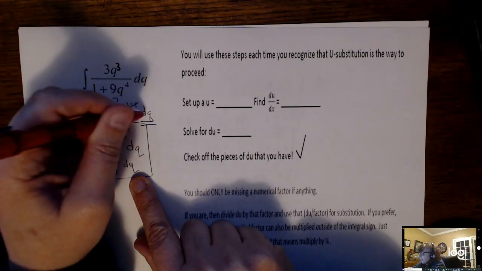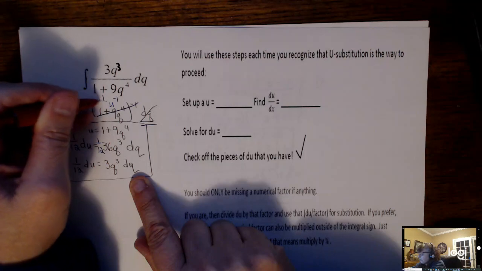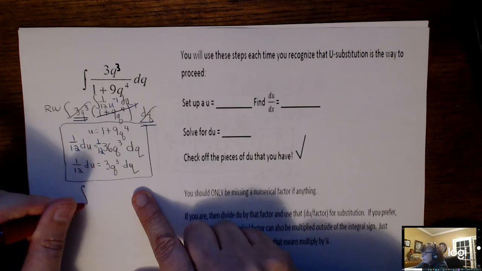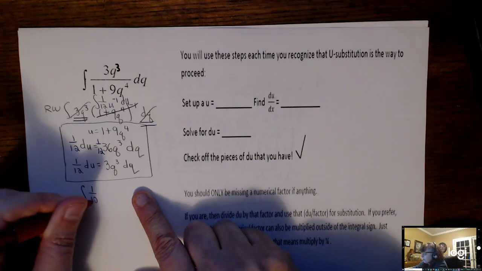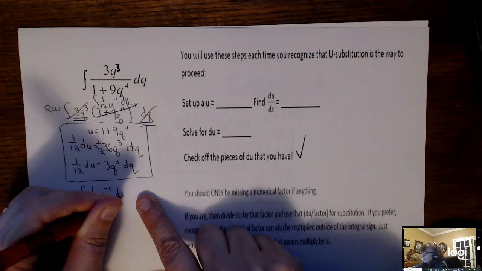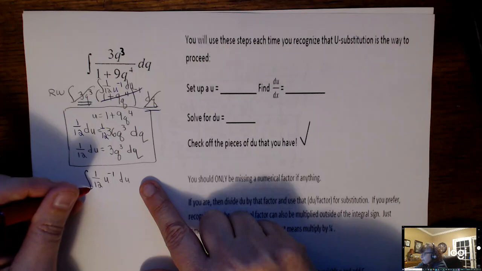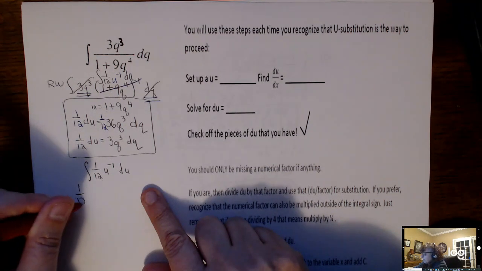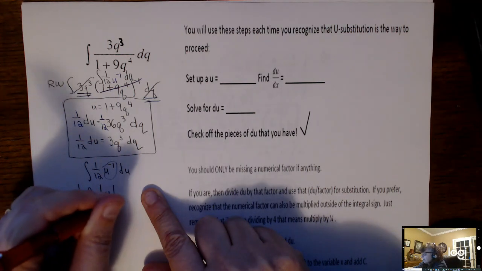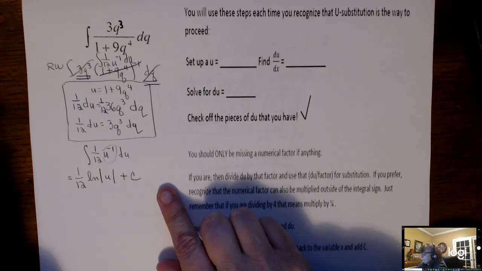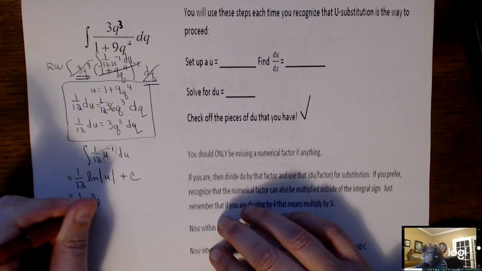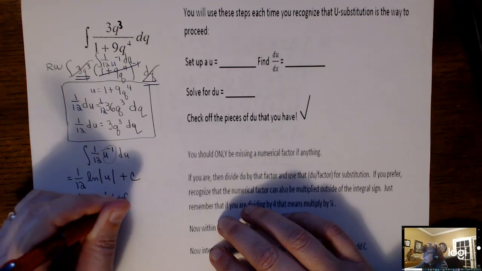So I'm going to cross out 3q cubed dq and rewrite 1/12 du with the integral sign, because I haven't taken the integral yet. My job is to get a nice easy integral with a constant: 1/12 u to the negative 1 du. So how do you take the antiderivative of that? Well, the constant 1/12 comes down. The antiderivative of u to the negative 1 is natural log of the absolute value of u plus c. Okay, so the hard work is done. The very last step is replace u with what you let u equal, which was 1 plus 9q to the 4th.